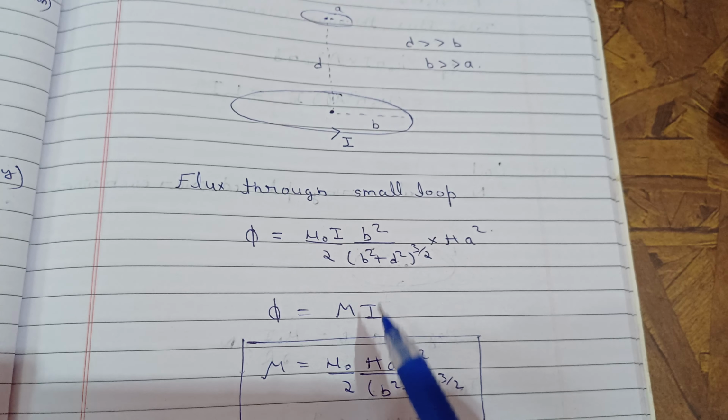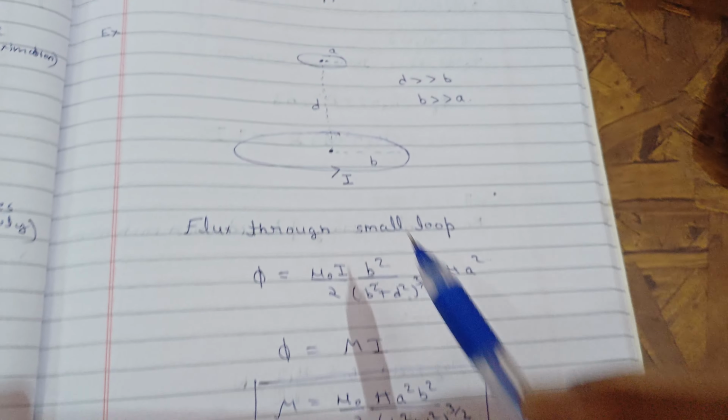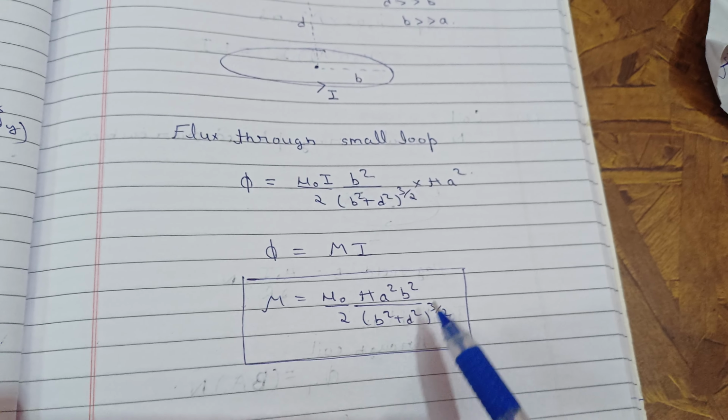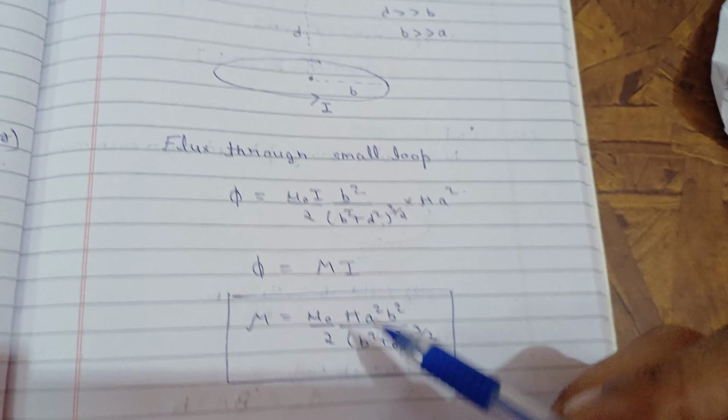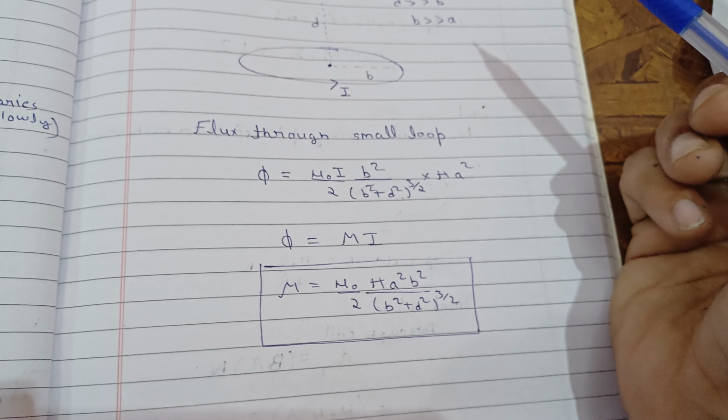So from here we can take the I outside, and whatever remains is called the mutual inductance. So for this kind of structure we can find the mutual inductance. This will be the mutual inductance, and this will remain the same, and we can use that to find the flux inside this loop if current is flowing in the other. So that is the use of mutual inductance.